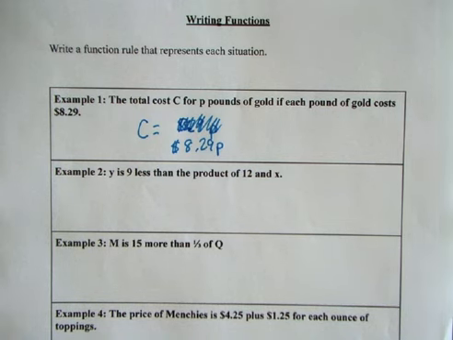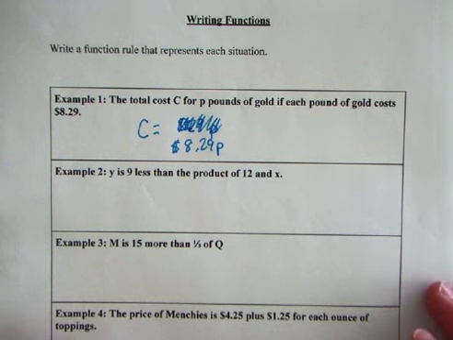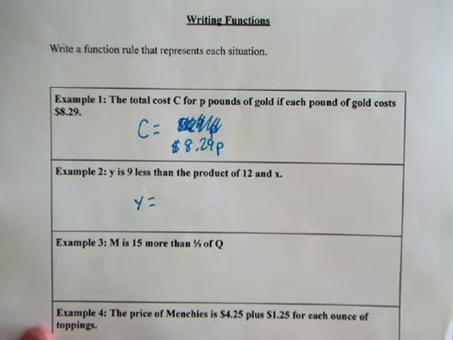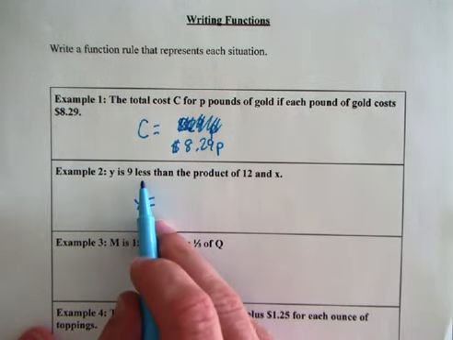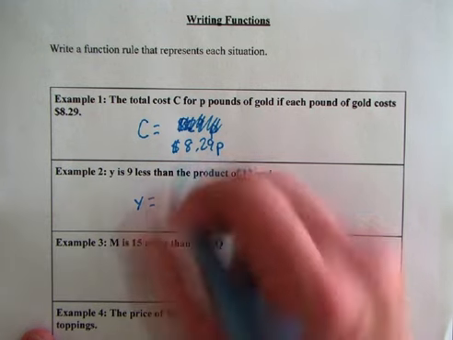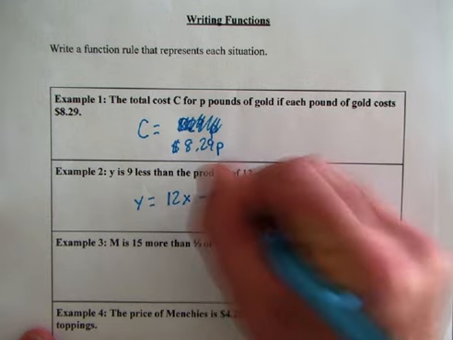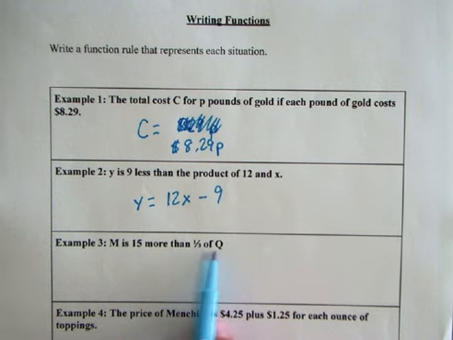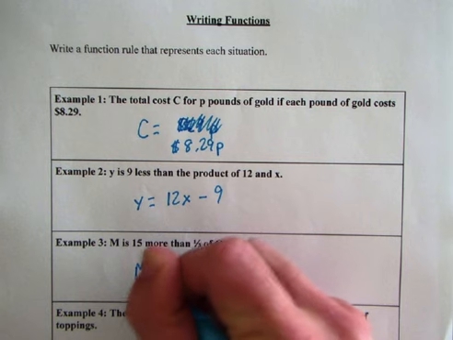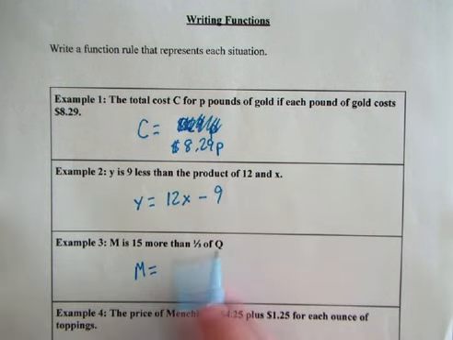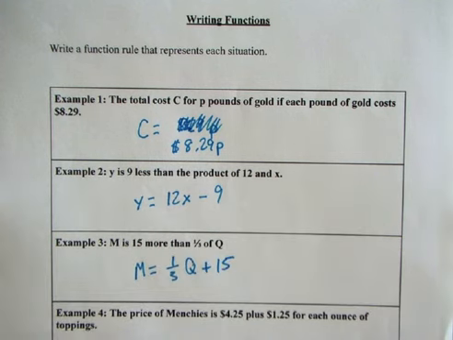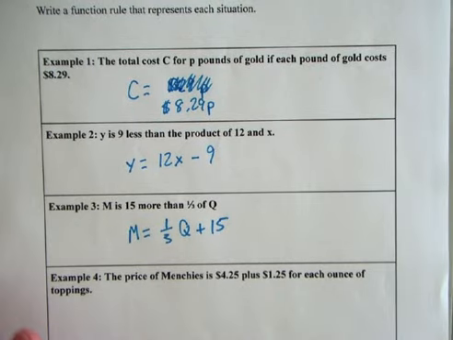Let's look at example 2. Example 2 says y is 9 less than the product of 12 and x. So y is, remember, is equals, y equals 9 less than, so we're going to subtract 9, the product, which is multiplication of 12 and x. So we've got 12 times x minus 9. y equals 12x minus 9. Example 3, m is 15 more than a third of q. So m equals 15 more, is plus 15, than a third of q. So a third of q plus 15. See, it's pretty easy, flows pretty naturally, right?